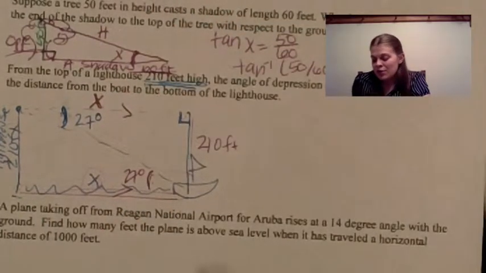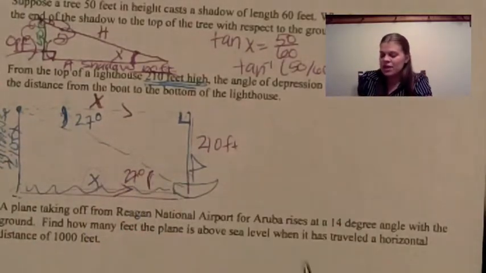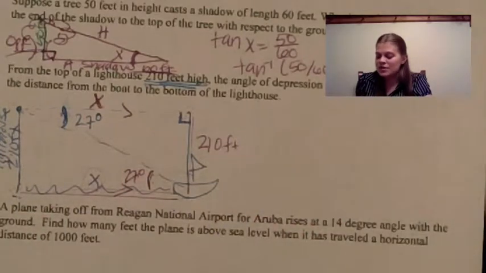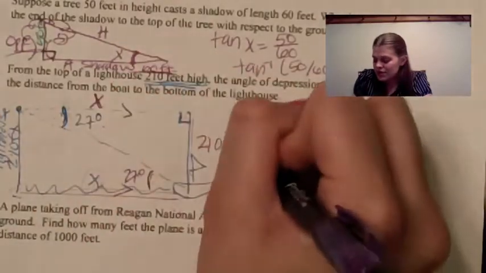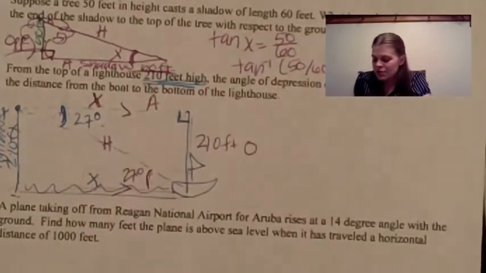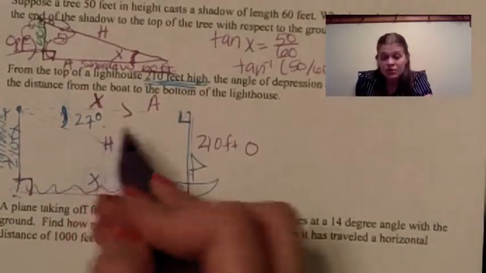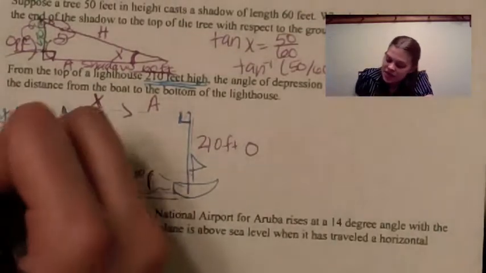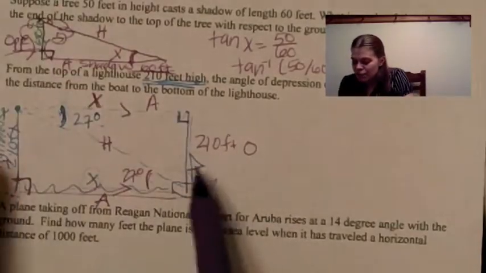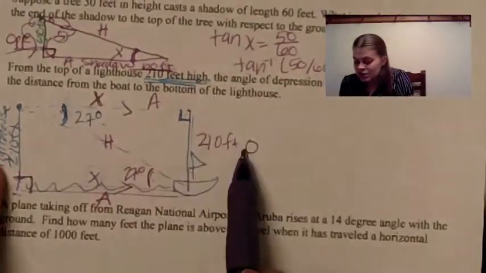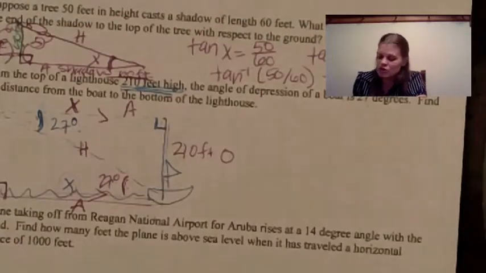So it doesn't matter which way you solve. I could use the bottom triangle, say this is 210, this is x, and this angle is 27. Either way that you set it up, you're going to end up with the same problem. So if I label the top triangle from here, this is the opposite, this is the adjacent, this is the hypotenuse. If I label the bottom triangle, this is where my 90 degree is. So this is the hypotenuse. Notice the hypotenuse is the same in either. This is the opposite, and this is the adjacent. Notice both the adjacents are x's, and both the opposites are 210. So it doesn't matter which part of the rectangle you use as your triangle.